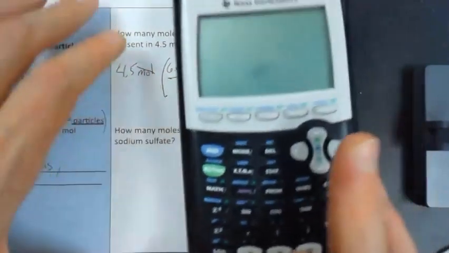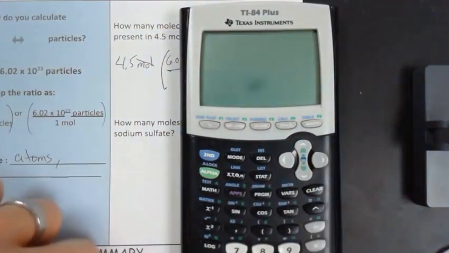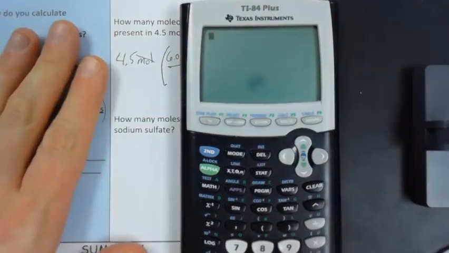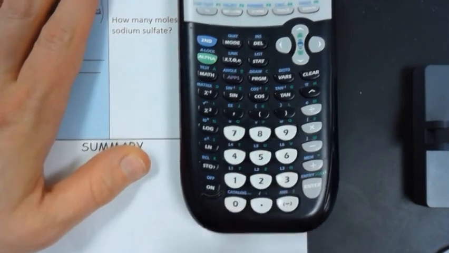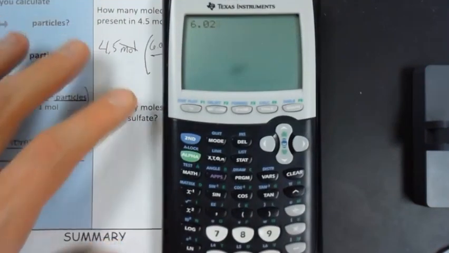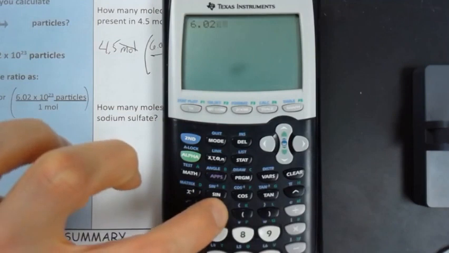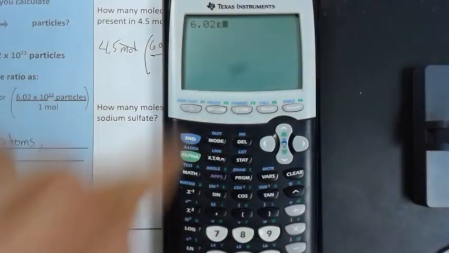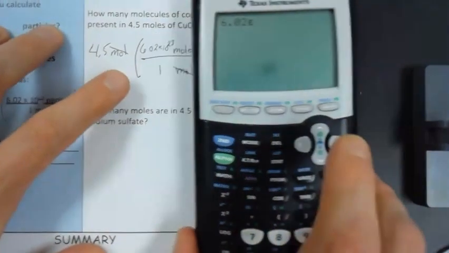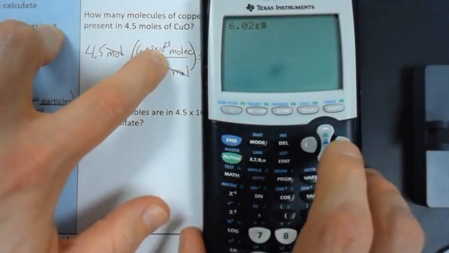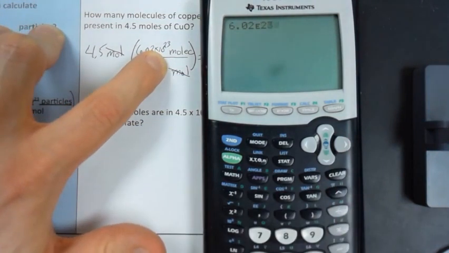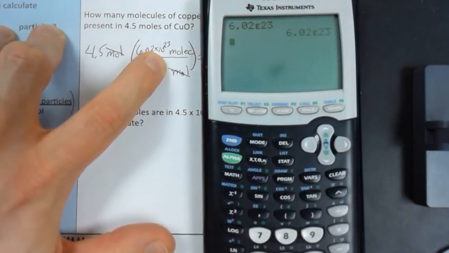So when we want to write the number 6.02 times 10 to the 23rd, we're going to type in 6.02, and then on the screen, we're going to hit second EE, and we get a little capital E to show up. And then we don't have to type in the times sign or the 10. That E stands for what the exponent would be on that 10. So we just do 23. Okay, so that's our way of getting Avogadro's number into the calculator.